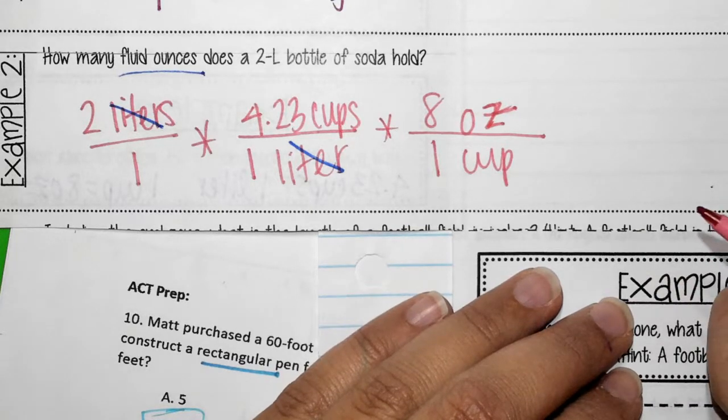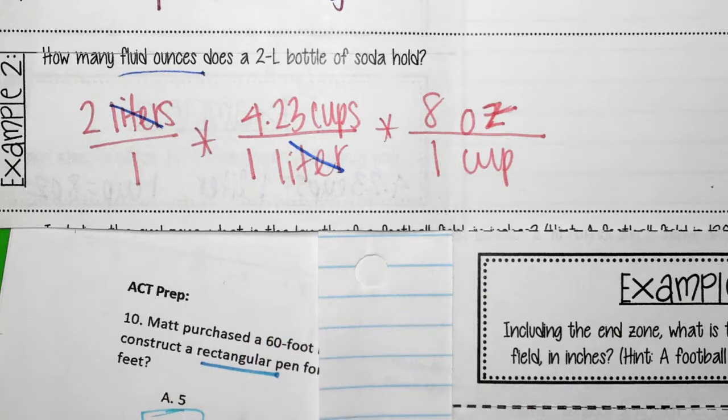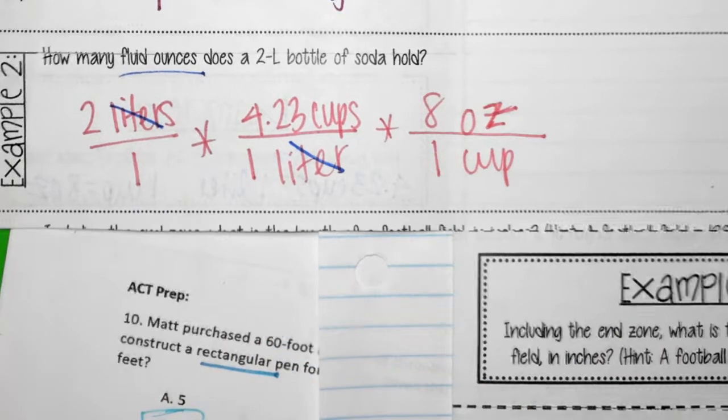Sweet Jesus. And we're only on the second problem. I can't handle that though. I can't. Like you can't handle something. Stop.